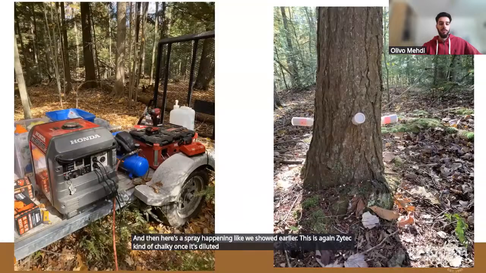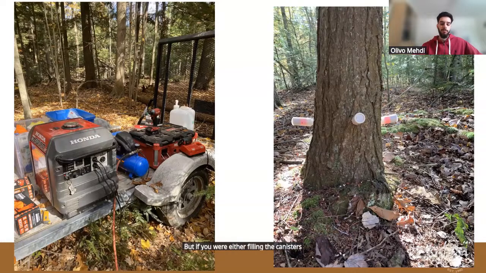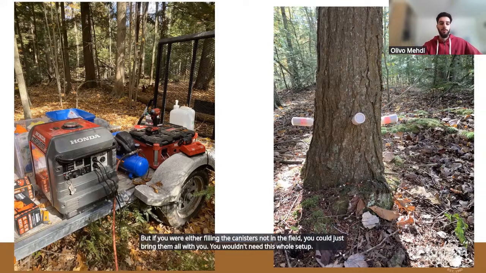Setup for the injection, you need a generator to run the compressor to fill the canisters, a drill charging station for drilling all those holes. But if you were filling the canisters not in the field, you could just bring them all with you. You wouldn't need this whole setup. Or if you were just spraying, you wouldn't need this whole setup. Just the safety gear that's in the back, the PPE, eye wash station, garbage, that kind of stuff.